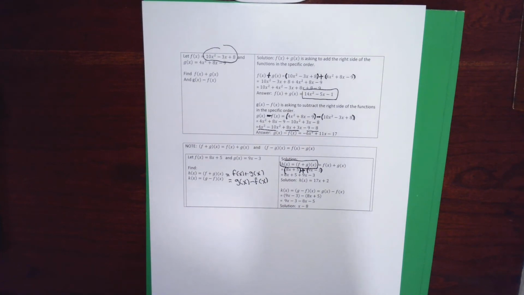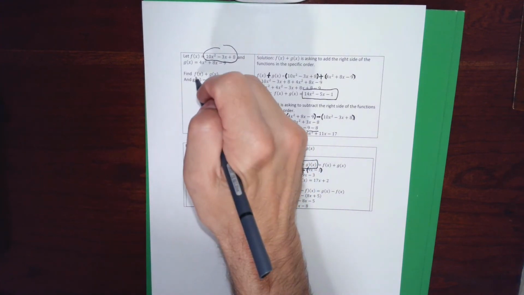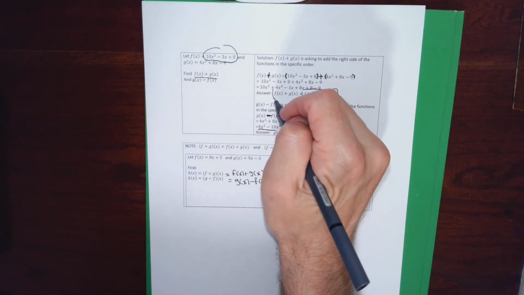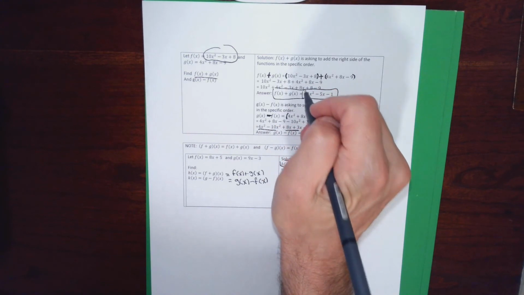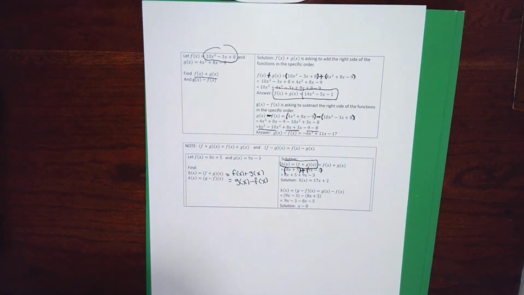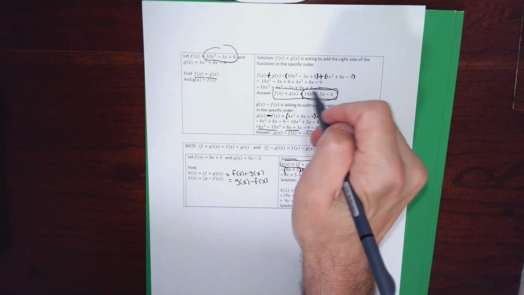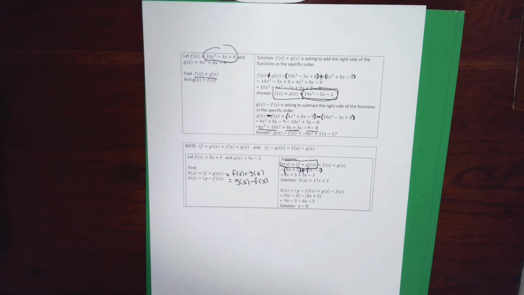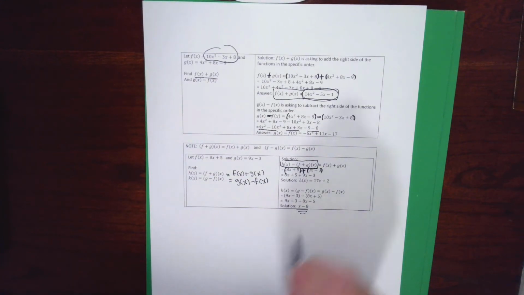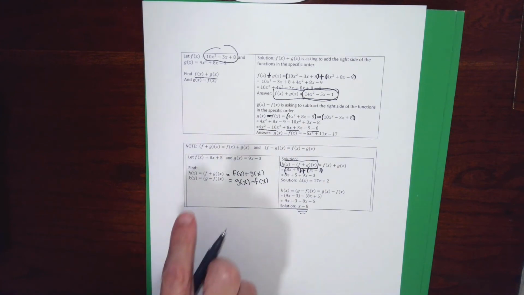You'll notice that when I wrote my answers above, I wrote the problem with the answer. That's not really necessary. If you looked at my answer key, I probably only wrote this part of the answer and didn't write the function part in my answer. But it is what it is. It's probably better to write the function part of my answer, but it's not necessary. You'll notice in this next problem I didn't write the function part. But let's just talk through this next one.